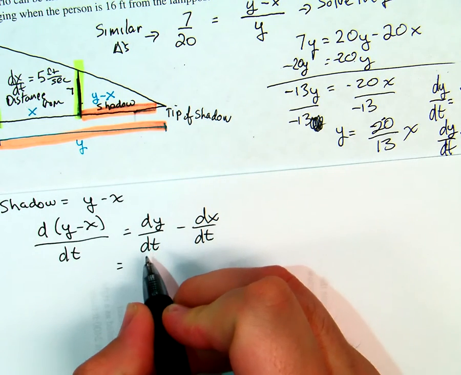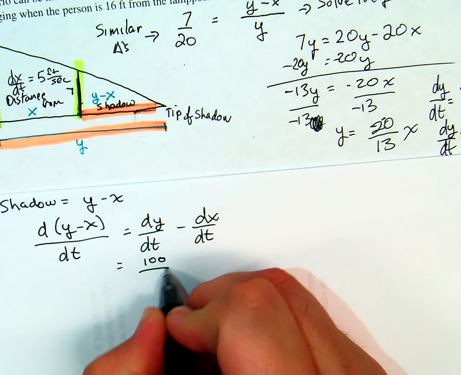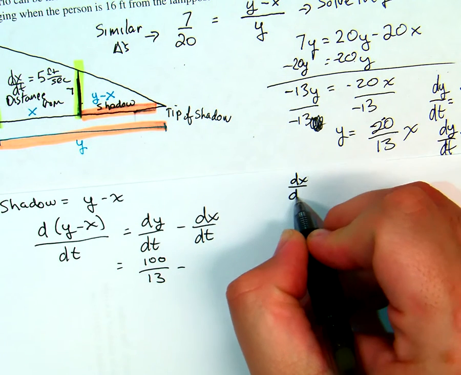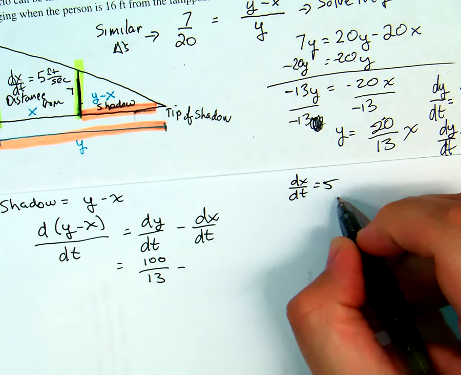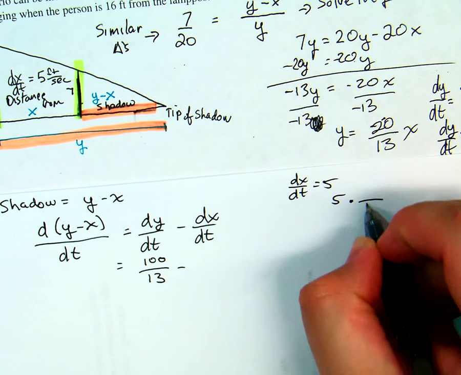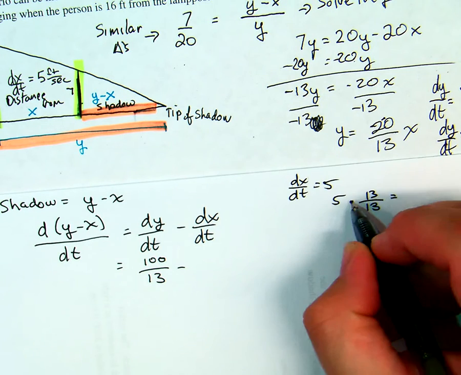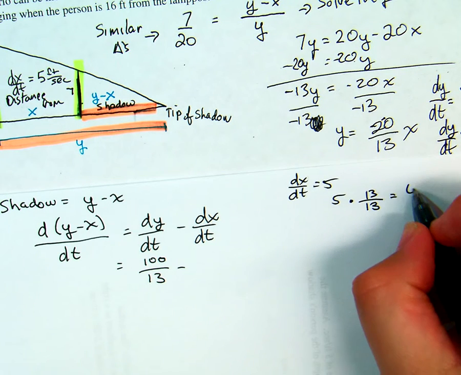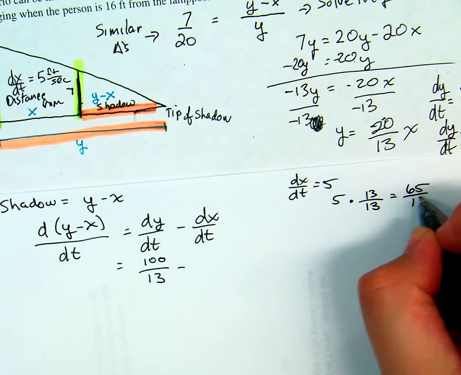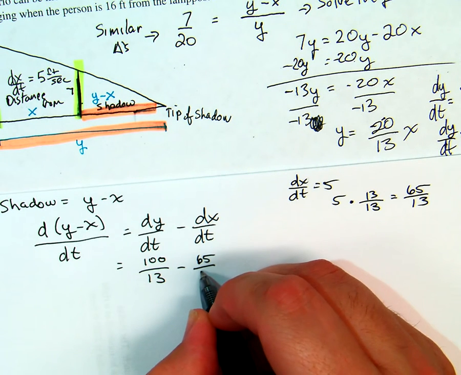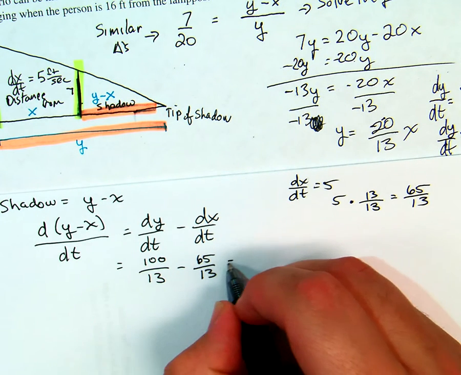So if I want to make this into a fraction over 13, I have to multiply by 13 over 13. It's 65 over 13, so I get 35 over 13. Now, is x in feet or something else? So it's feet per second.